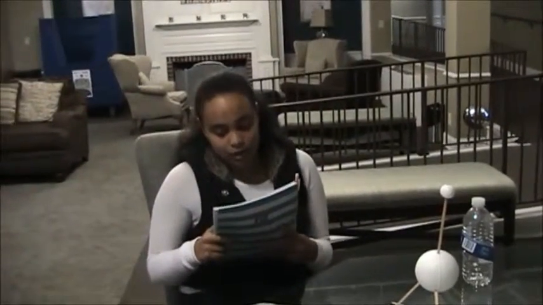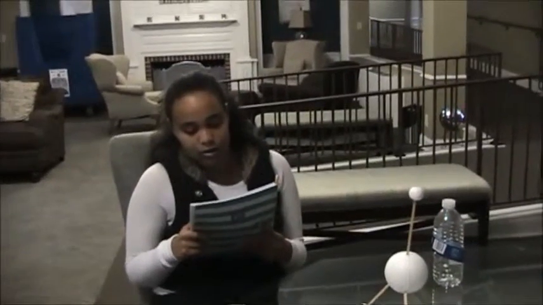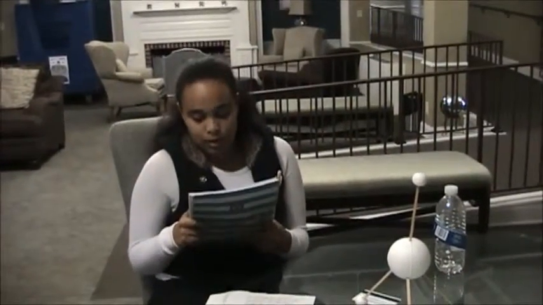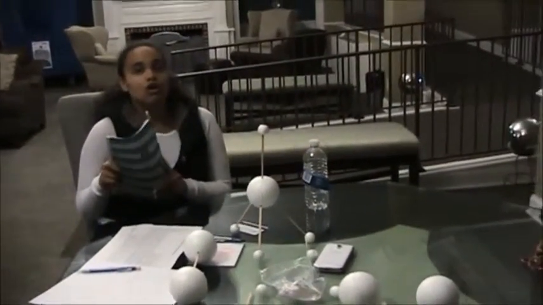Okay, so in order to complete this activity, you need 5 large styrofoam balls to use as the middle elements, at least 10 small styrofoam balls, some popsicle sticks, and note cards with Lewis structures to draw on them. You also might need some pins to draw the Lewis structures and pins to punch holes in the large styrofoam balls.